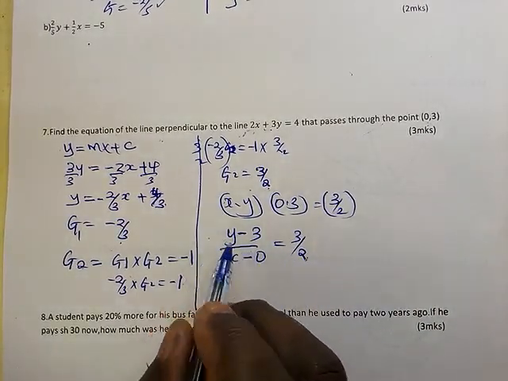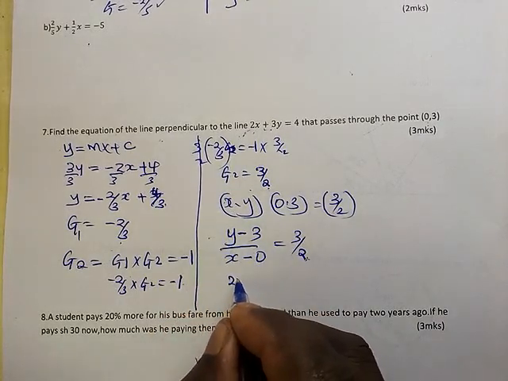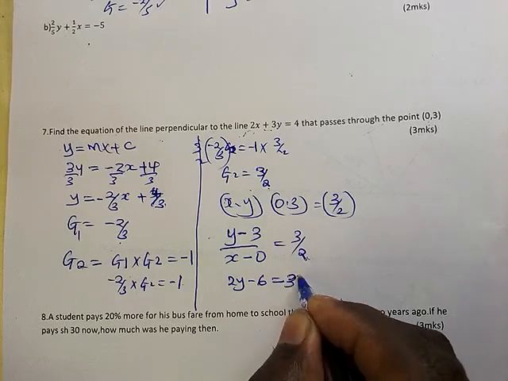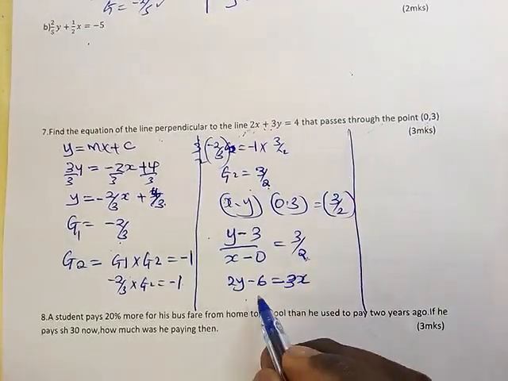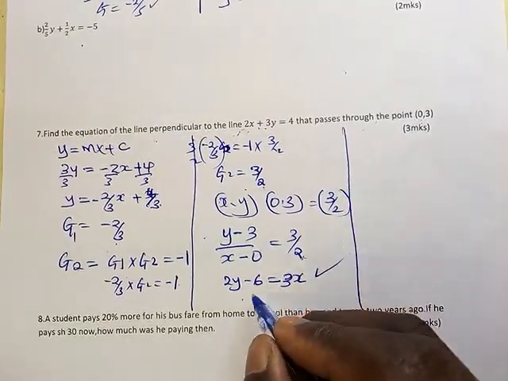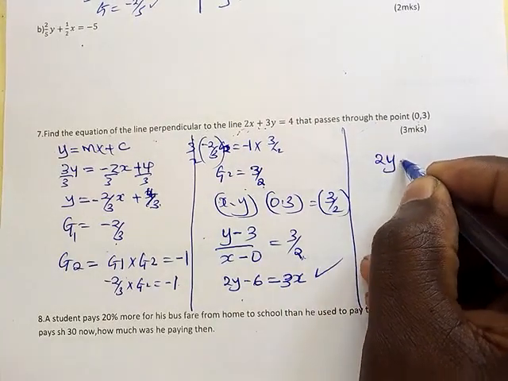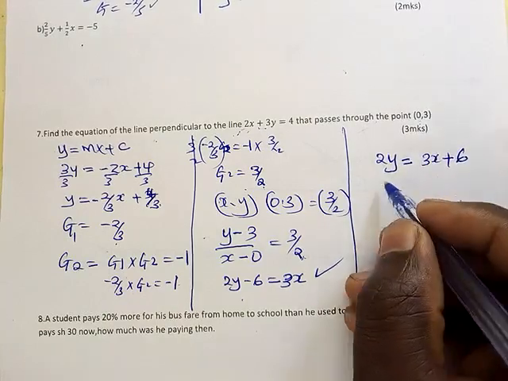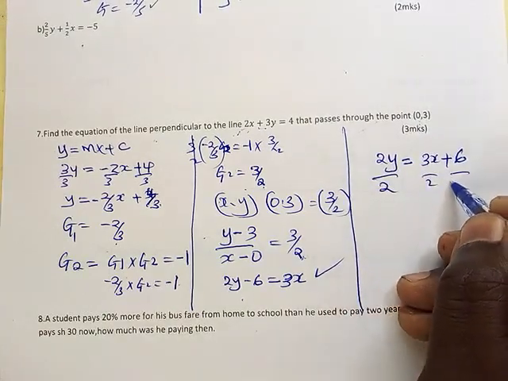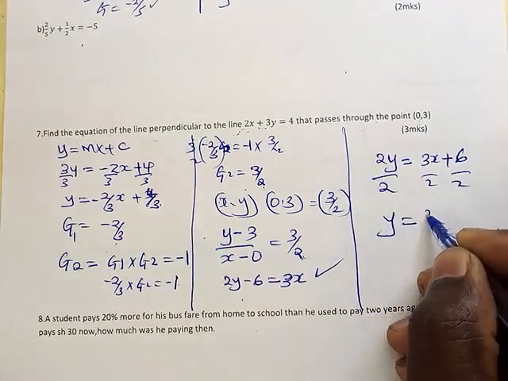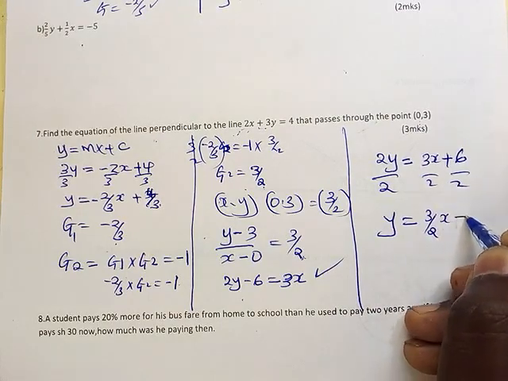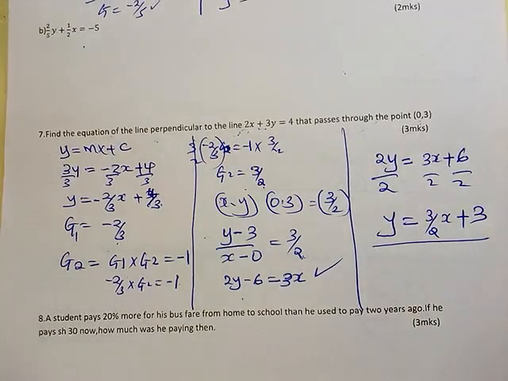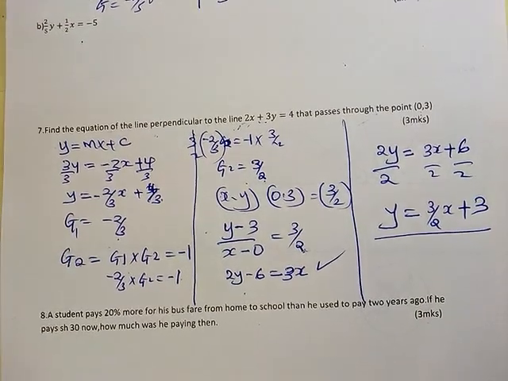So you multiply everything here: 2 times y minus 6 equals 3x. And finally, you can leave your answer there, or we say y equal to 3x plus 6, all divided by 2, so y equal to 3 over 2 x plus 3. And that is the equation of the other line, which is perpendicular.